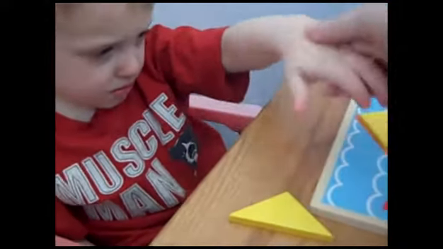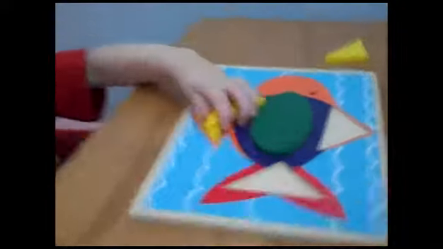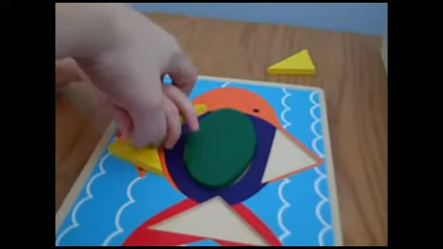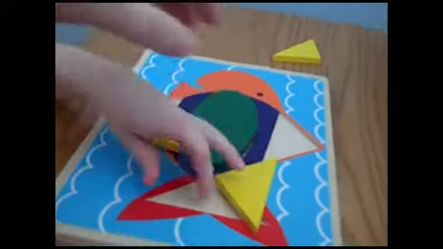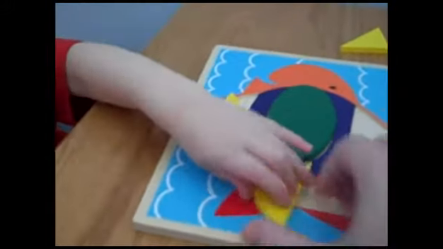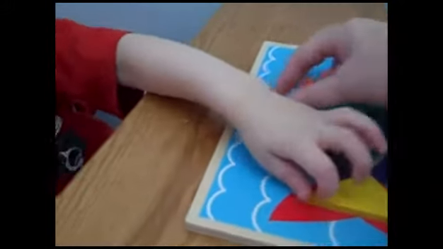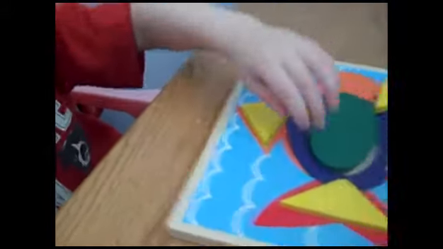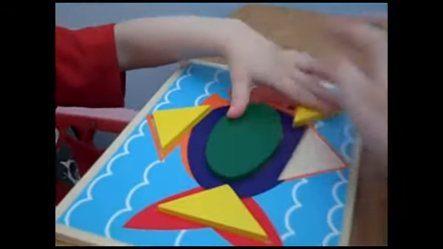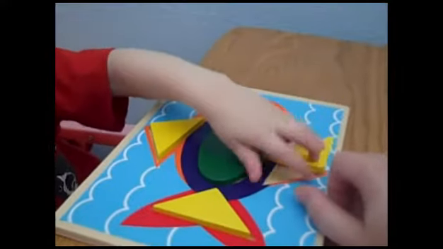Good job. Let's do this one. How about right here? Can you put that in there? Good job. One more. Dylan, do it. Yay! You did a good job. Here's your ball.